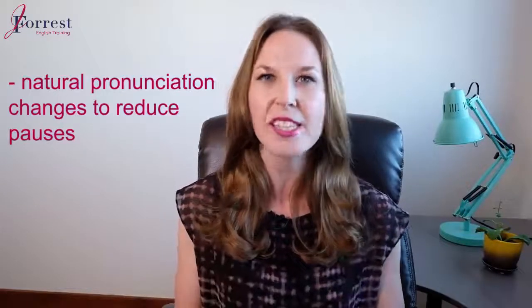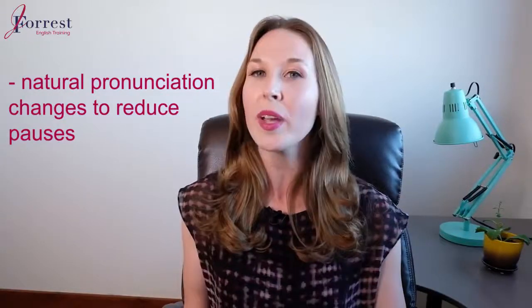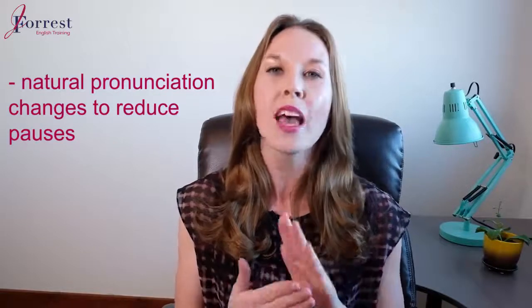Now, what exactly are reductions? Well, reductions are natural changes that take place to pronunciation to make sounds smaller, and so we can say sentences easier without pauses. So notice how I say they're natural pronunciation changes. English speakers don't consciously think about using reductions. I guarantee you, if you asked any English speaker if they use reductions, they would say, "What are reductions?" They would have no idea.